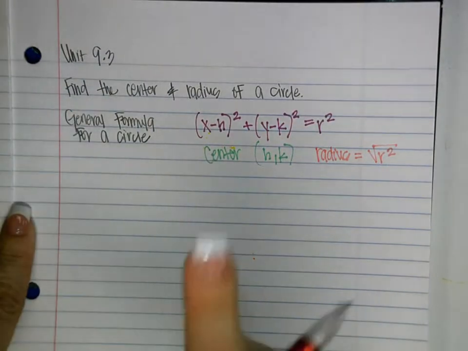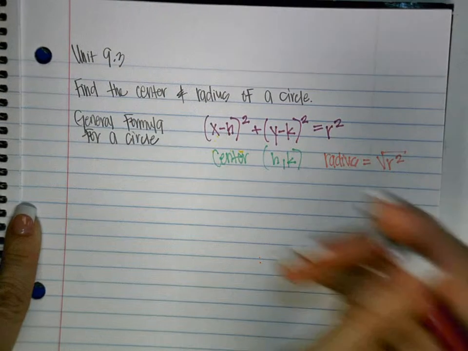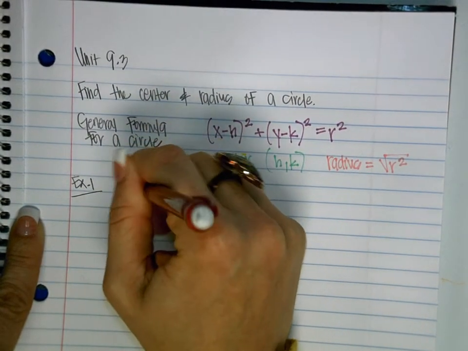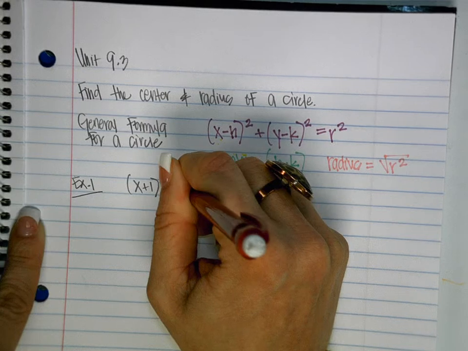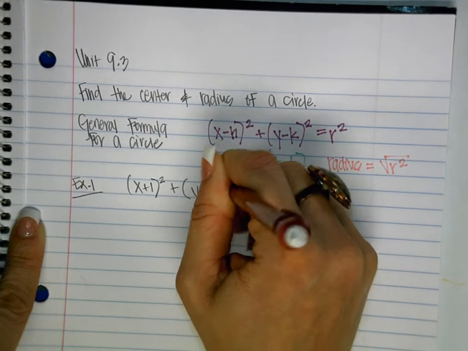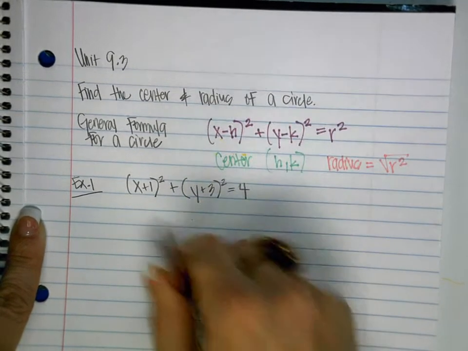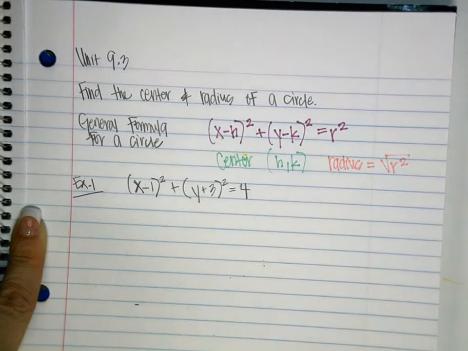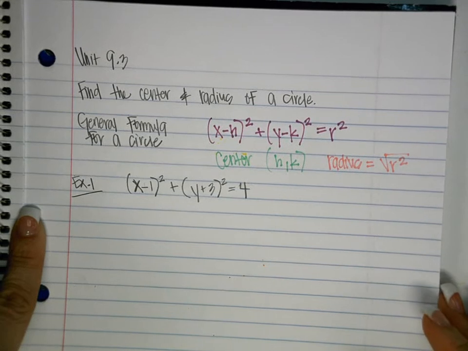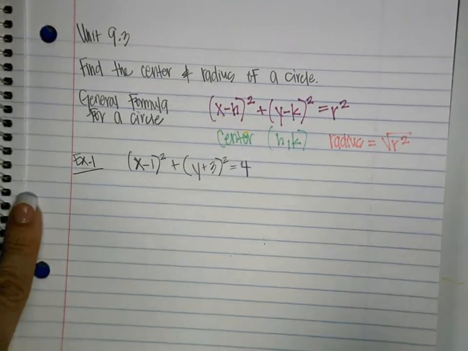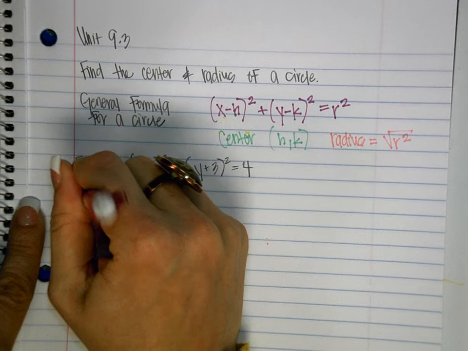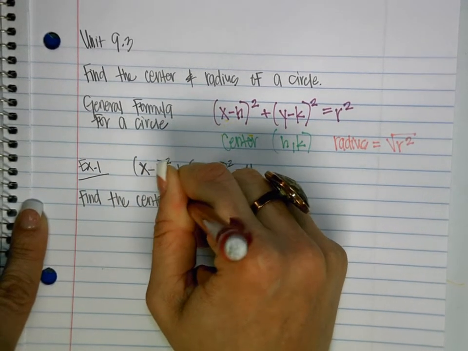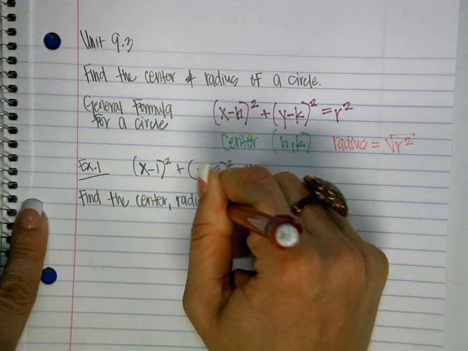So for the first couple questions, I'm just asking you to find the center and the radius of the circle. So for number 1, if I give you the circle x plus 1 squared plus y plus 3 squared equals 4. I apologize, it should be x minus 1. Sorry. X minus 1 squared plus y plus 3 squared equals 4. And your instructions are going to be find the center, radius, and sketch.